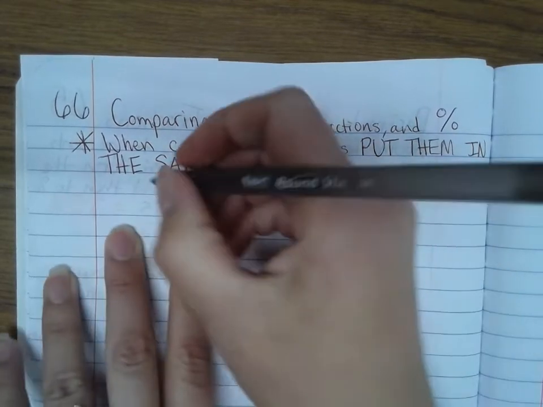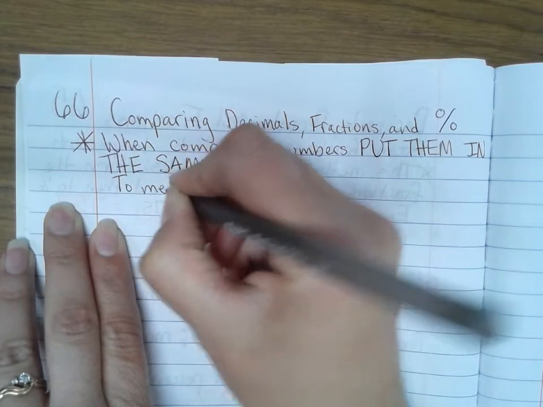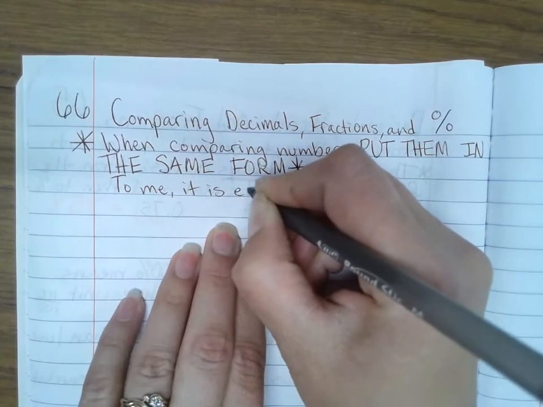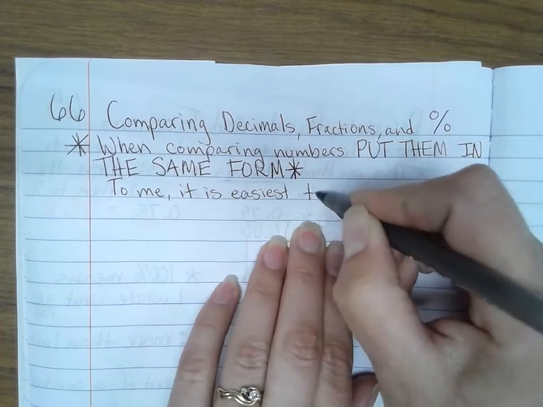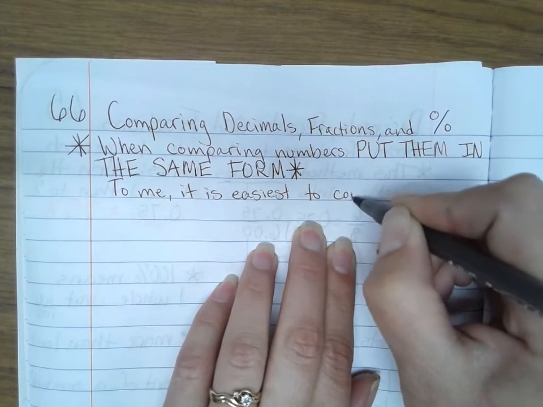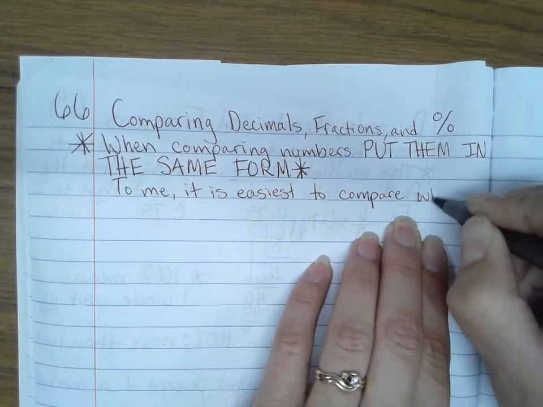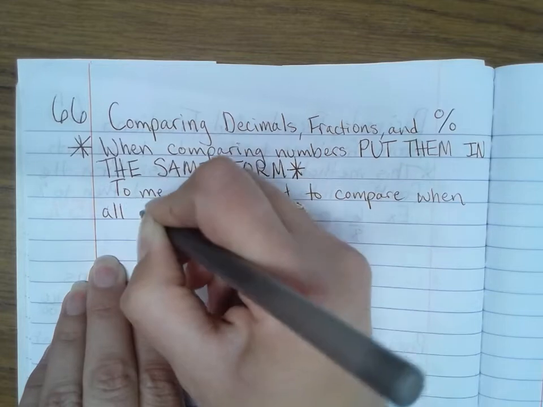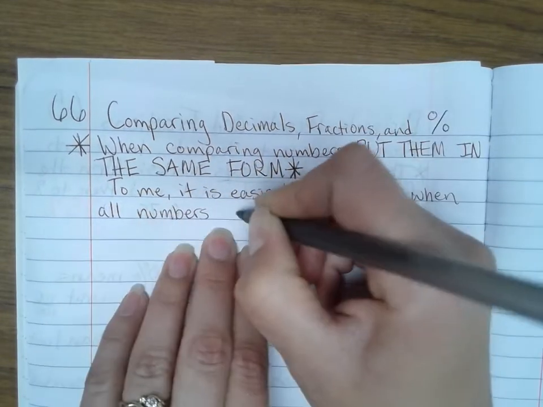Okay, so I'm going to say, to me, it is easiest to compare when all numbers are in their decimal form.